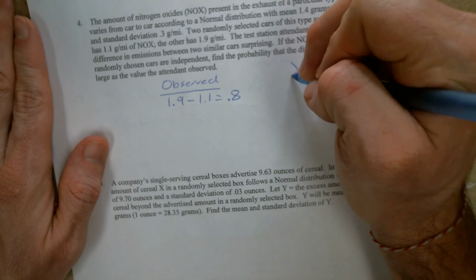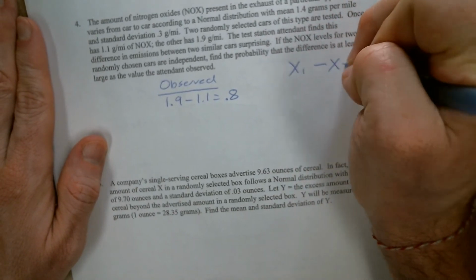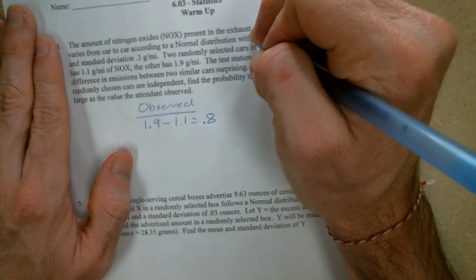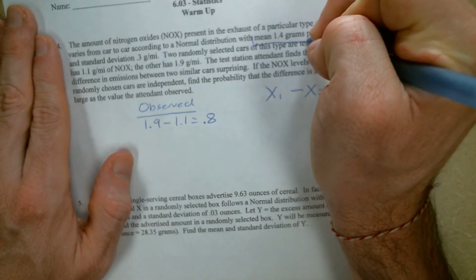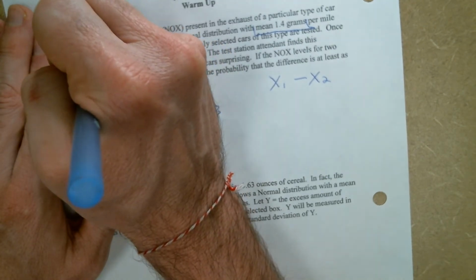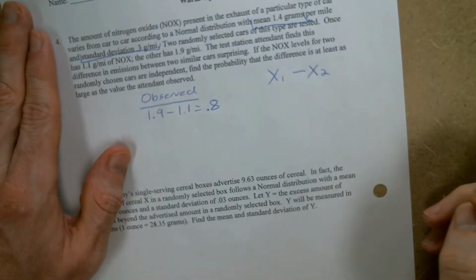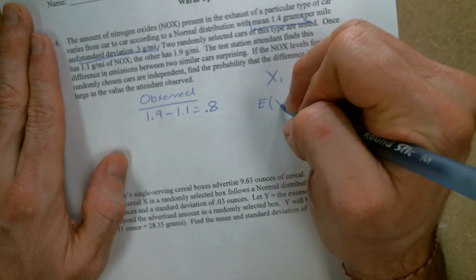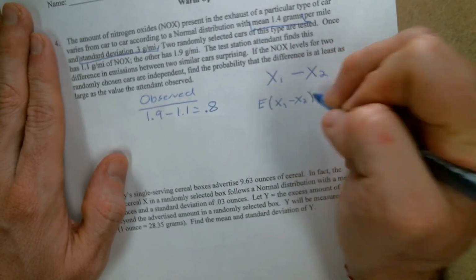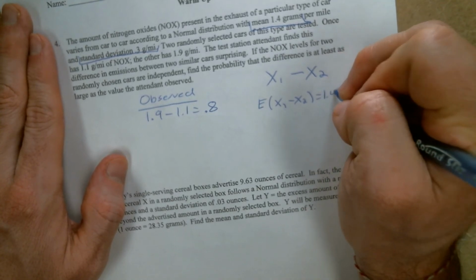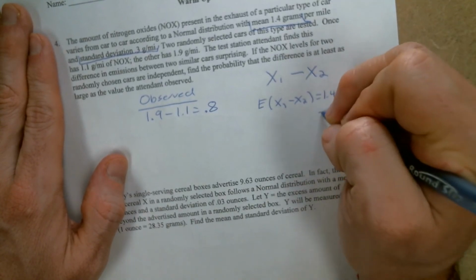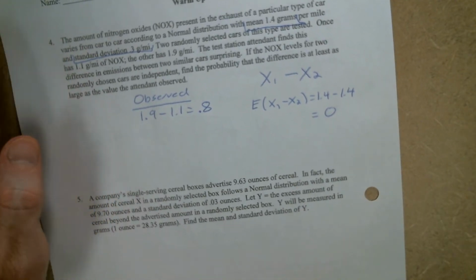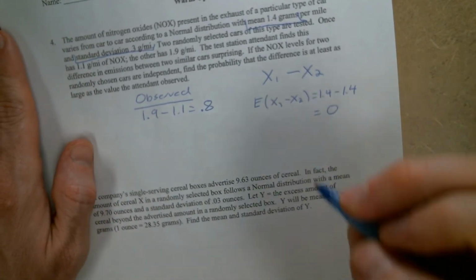This should have been an x1 minus x2 type situation because they're both coming from this same distribution, the same mean and standard deviation. So the expected value of x1 minus x2 is just 1.4 minus 1.4, or 0. That's what we would have expected to see because they're coming from the same population.